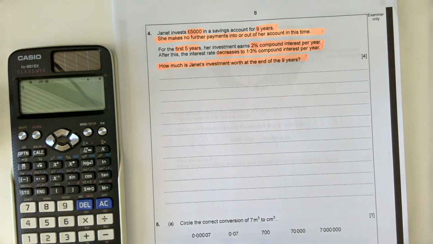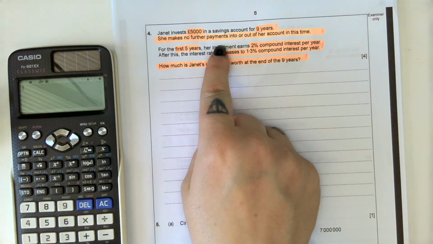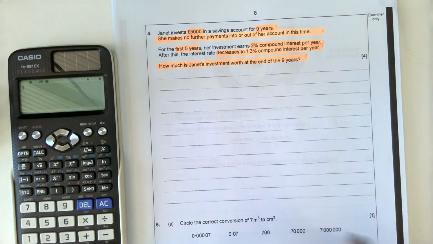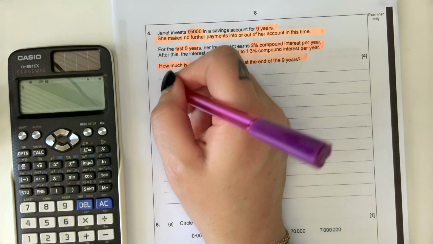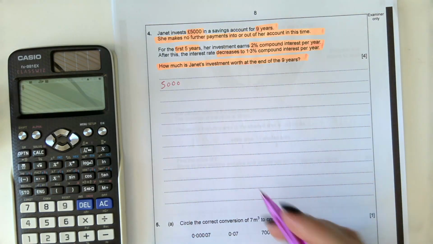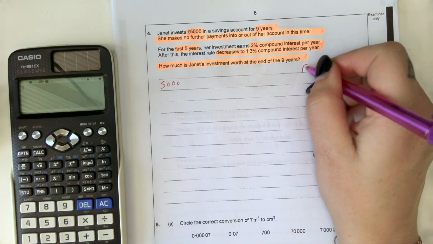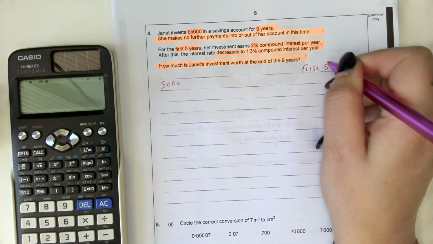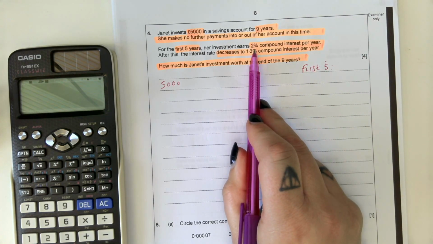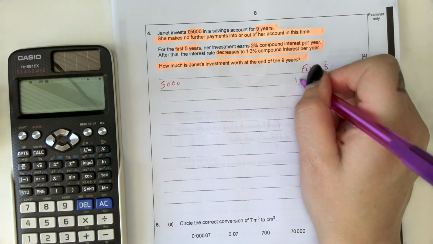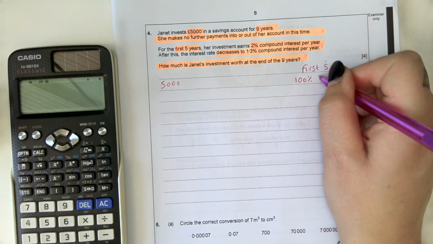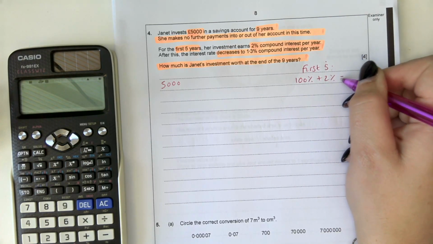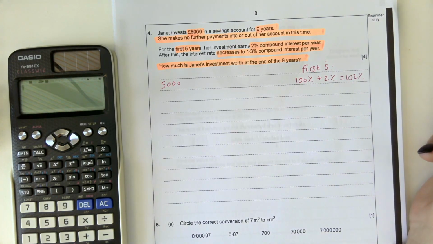So we've got 2 stages to this, guys. We've got the first 5 years and then the rest of the years. So we start by investing £5,000. And for the first 5 years, it's 2% compound interest. So we want 100% of the amount plus 2% interest, which is 102%.